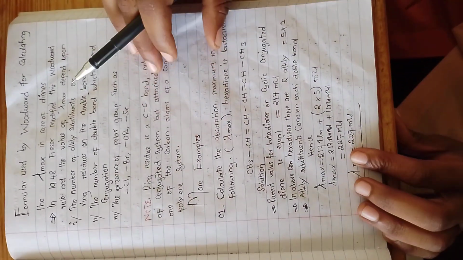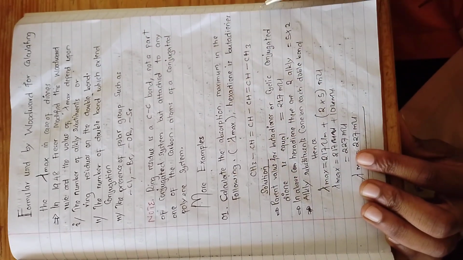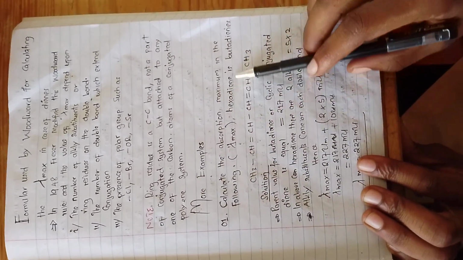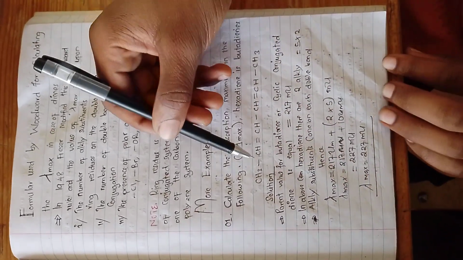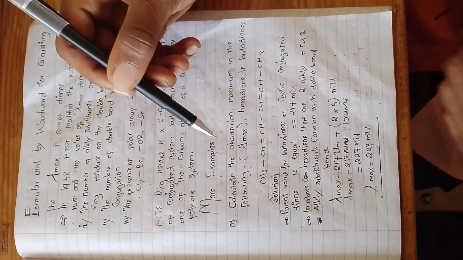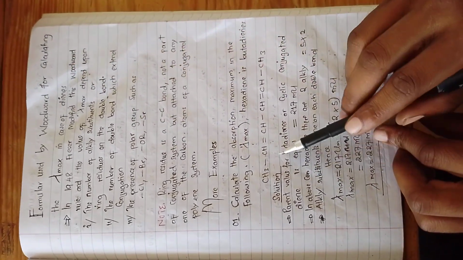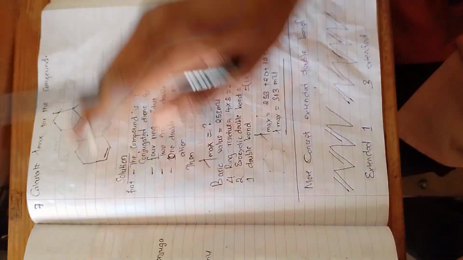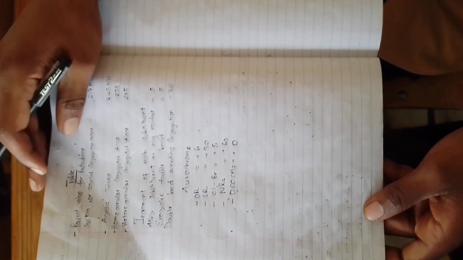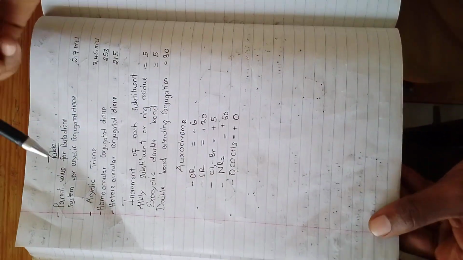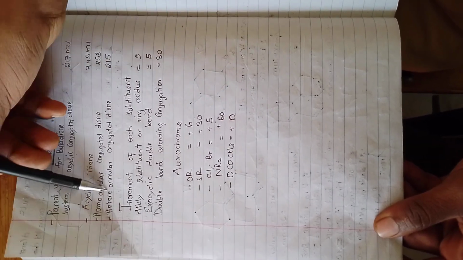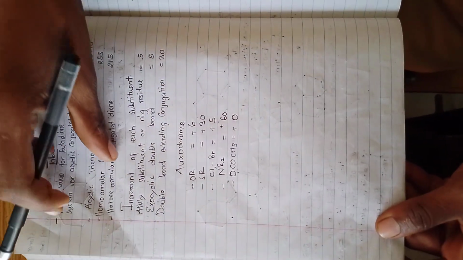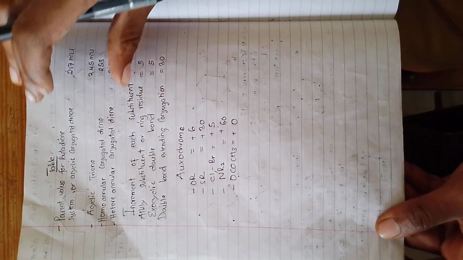Here are some examples. Let us start with example number 1. Calculate the absorption maximum in the following compound. Now we have something we call the parental value or base value. This is the table which shows the base values of different compounds, like the parental values for butadienes, alicyclics, homoannular, heteroannular, different values. So you have to memorize this, or sometimes it can be given in a table.